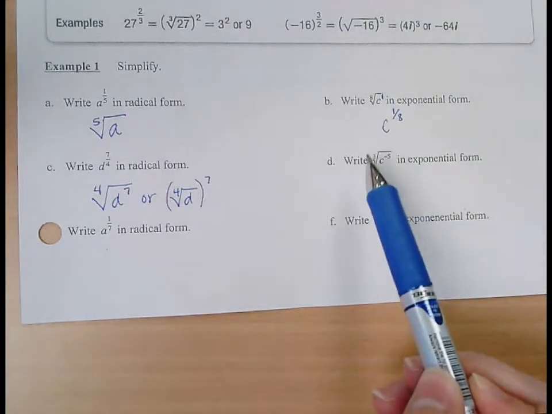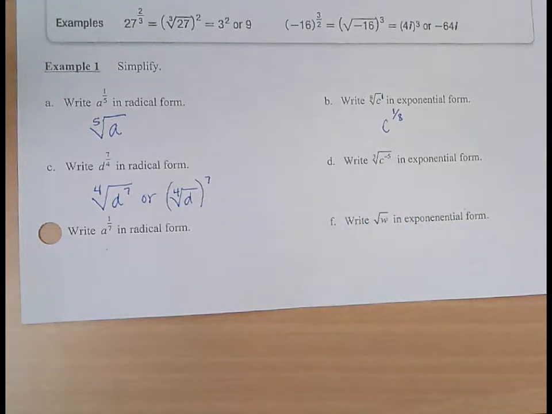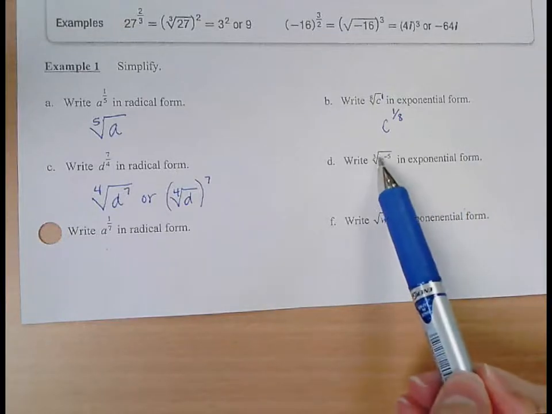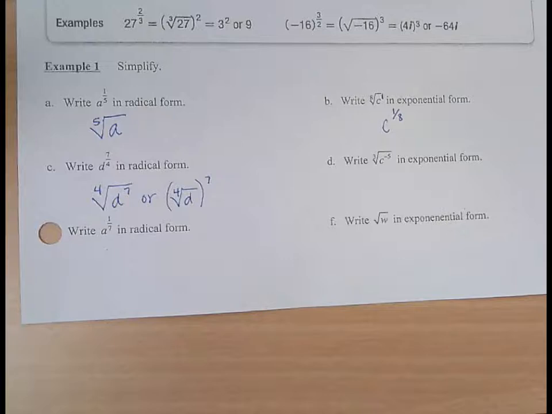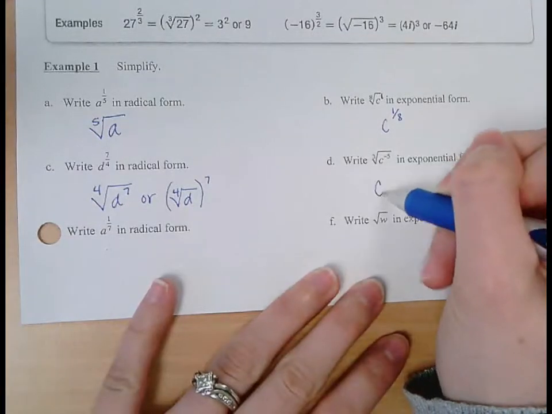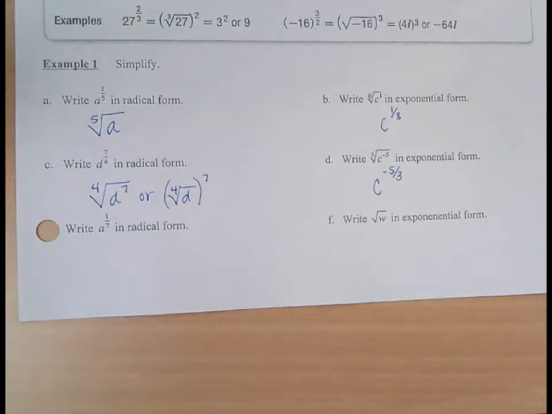And then for part D, we have the cube root of c to the -5th, writing that in exponential form. The index of 3 should be the denominator, and the -5, the power c is being raised to, should be the numerator. So this would be c to the -5/3 power.